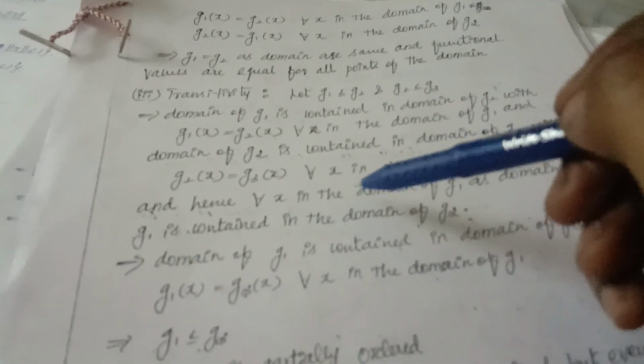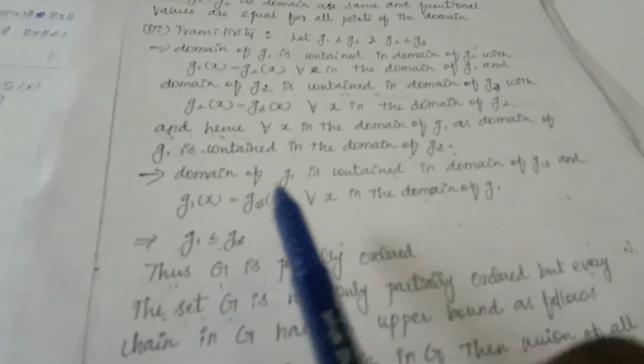Hence, for all x in the domain of g1, as the domain of g1 is contained in the domain of g2, the domain of g1 is contained in the domain of g3, and g1 of x equals g3 of x. So g1 is less than or equal to g3. All the conditions are satisfied, so G is a partially ordered set.